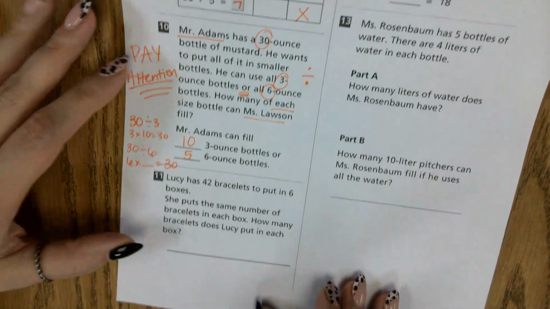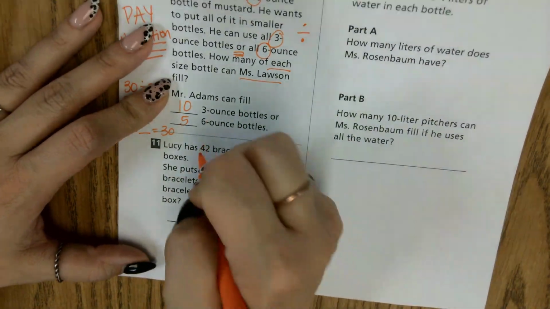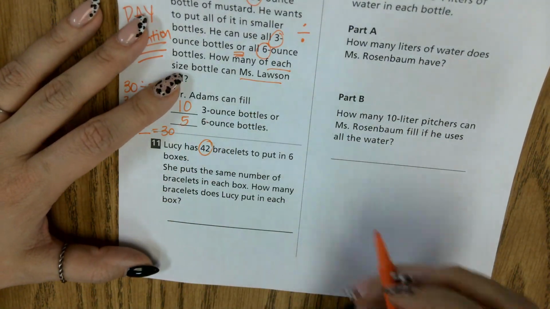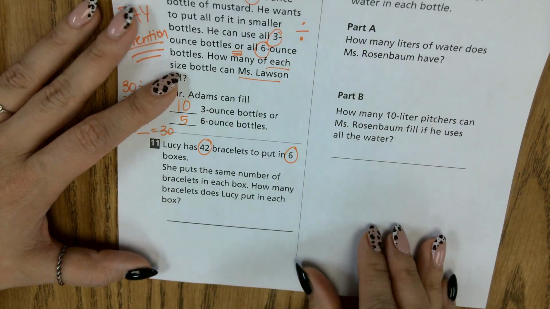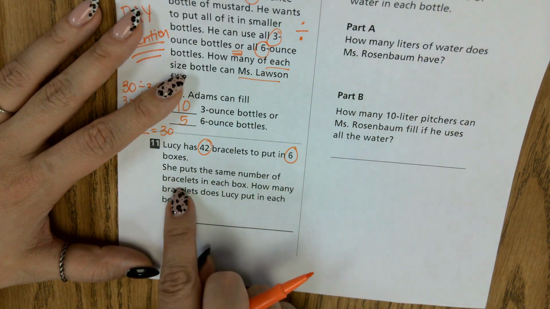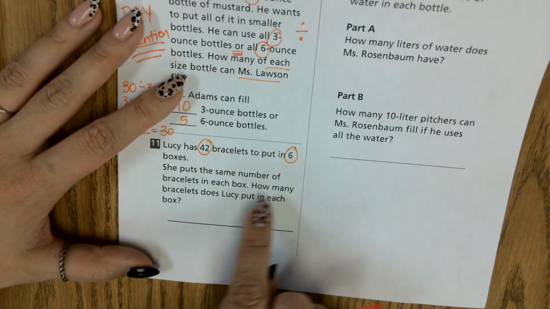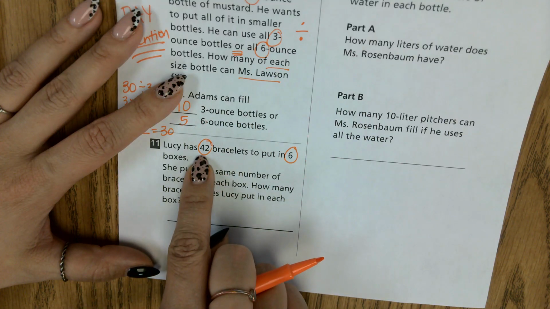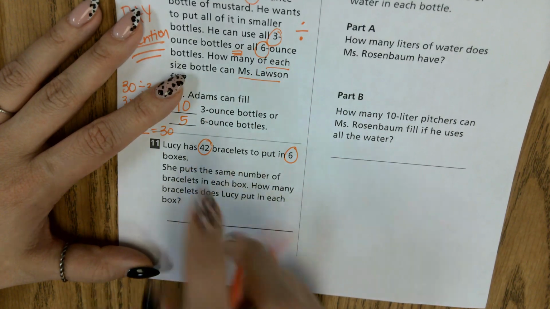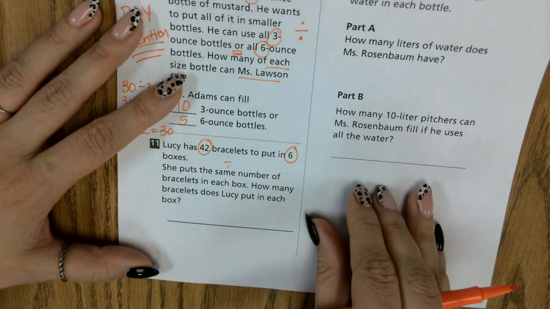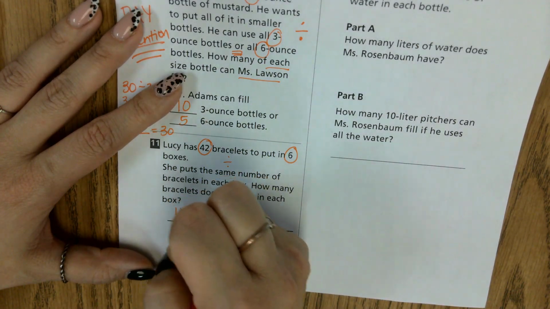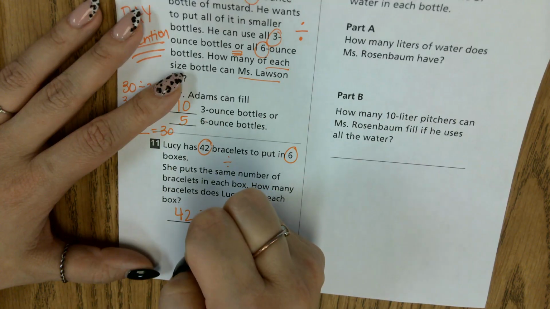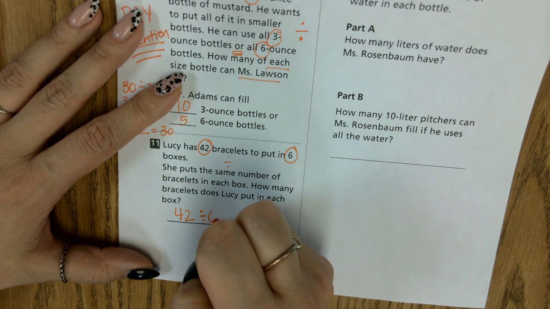Okay, move on. Lucy has 42 bracelets to put in 6 boxes. She puts the same number of bracelets in each box. How many bracelets does Lucy put in each box? Do we have our total? Yes. So that means we are dividing. So we're going to put our bigger number first and divide by our second number.